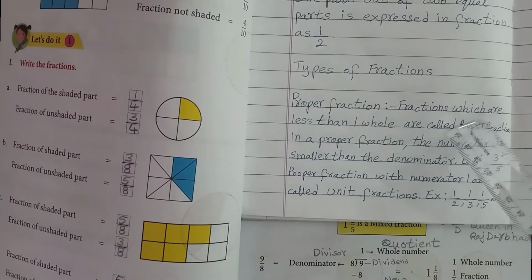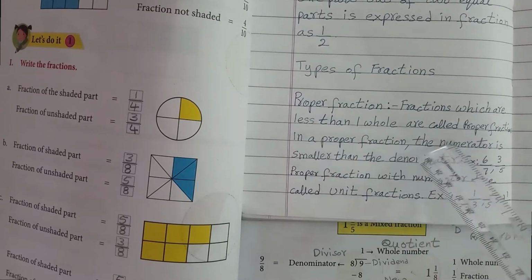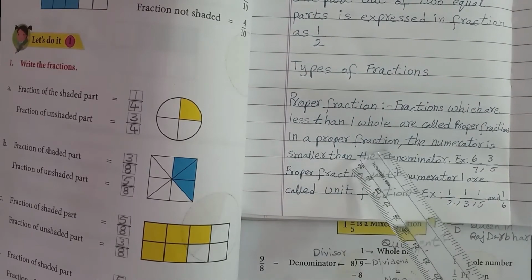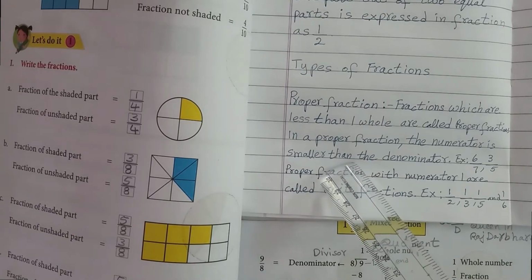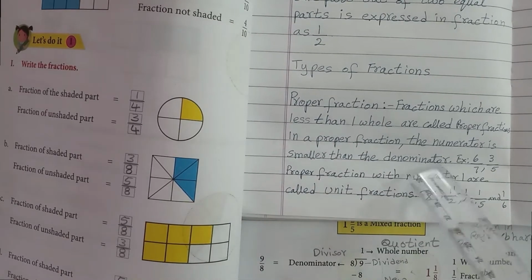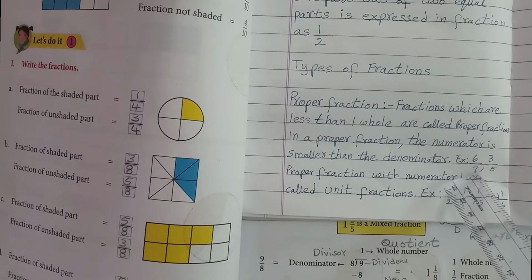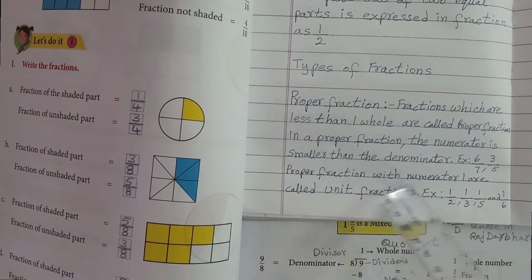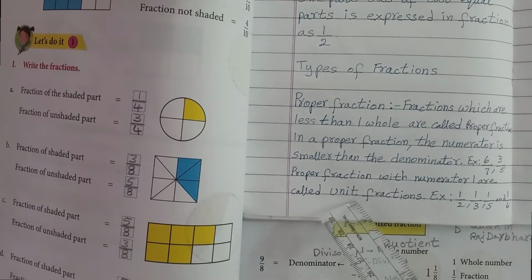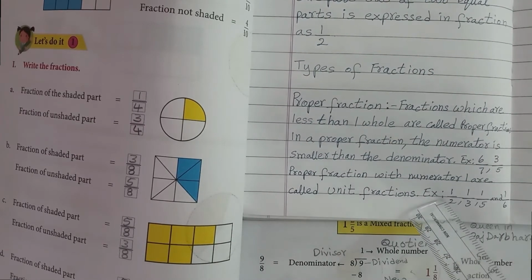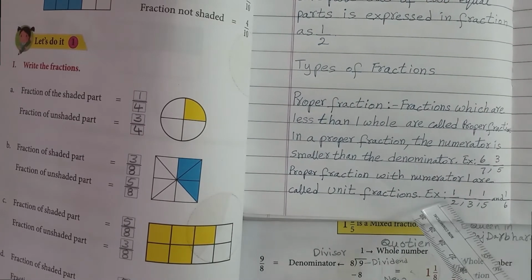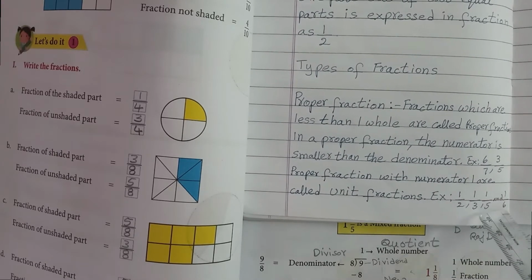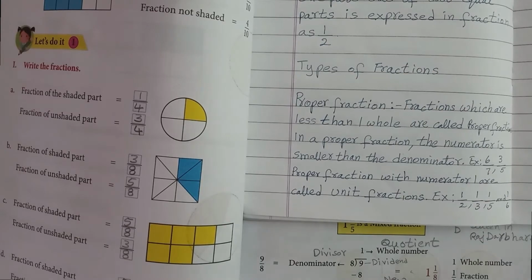Proper fraction. Fractions which are less than 1 whole are called proper fractions. In a proper fraction, the numerator is smaller than the denominator. Example: 6 by 7, 3 by 5. Now, proper fractions with numerator 1 are called unit fractions. Example: 1 by 2, 1 by 3, 1 by 5, 1 by 6 and so on.